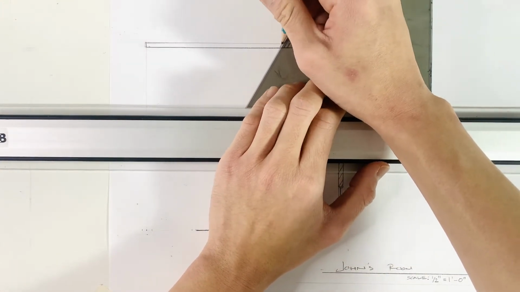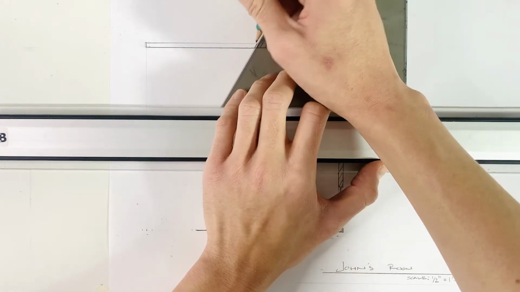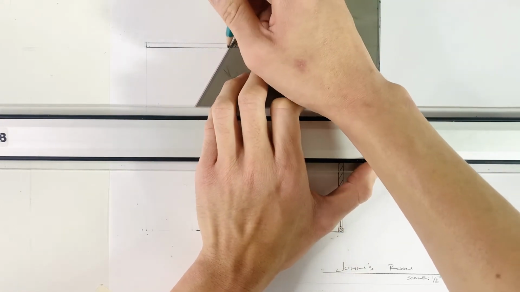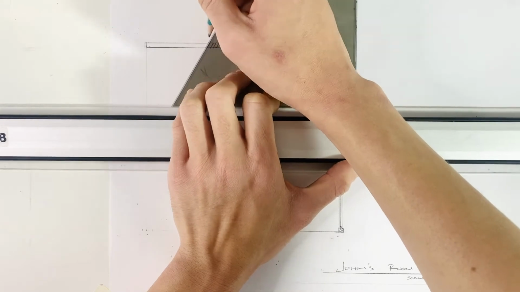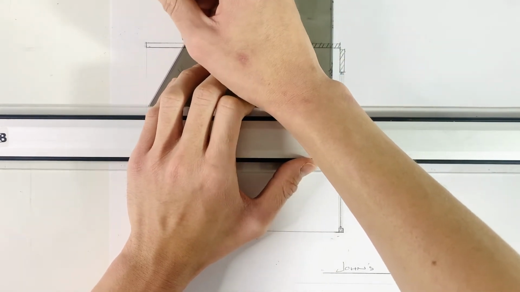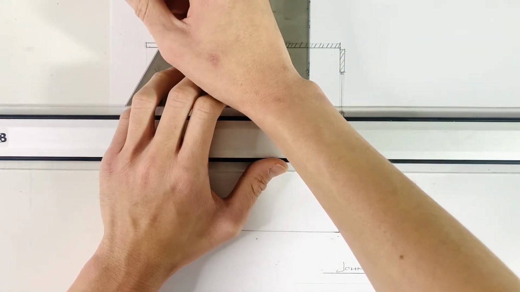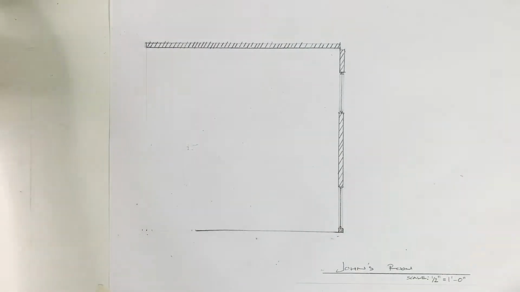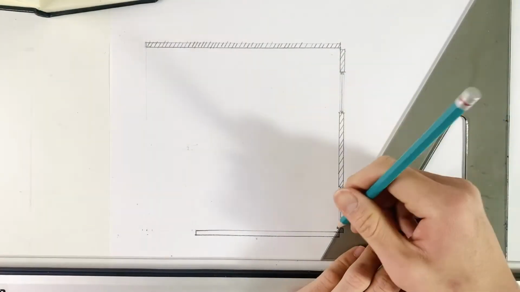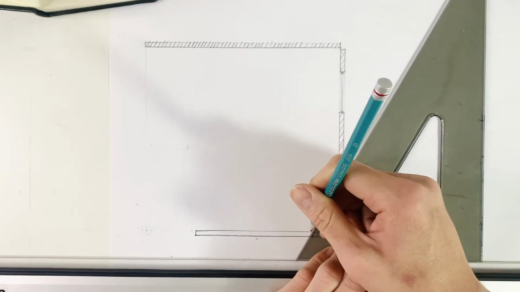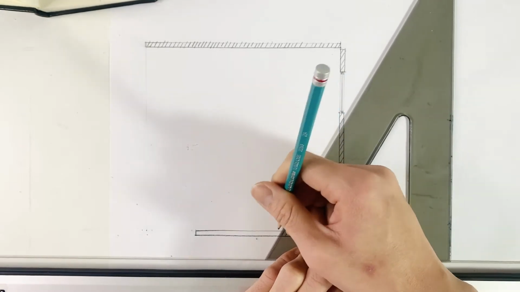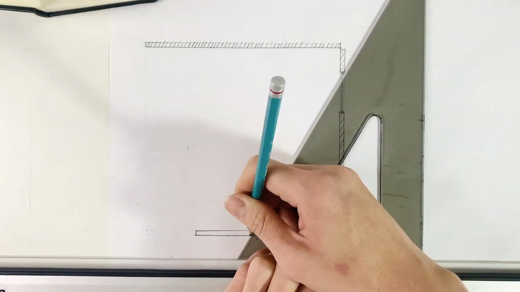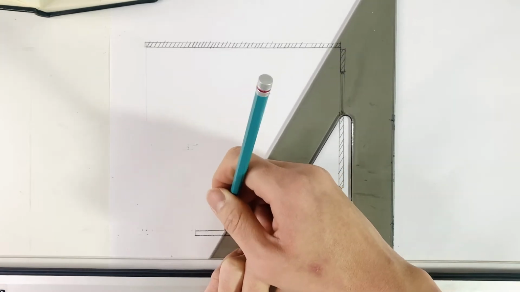And this is a solid piece that we've cut through, therefore I am going to hatch it because it is a solid piece of scenery. And there's no change here, there's no windows, there's no doors, so it's a solid piece of scenery. And this thing is a solid piece of wall, and there's no windows, there's no doors, so I'm just going to hatch it all.